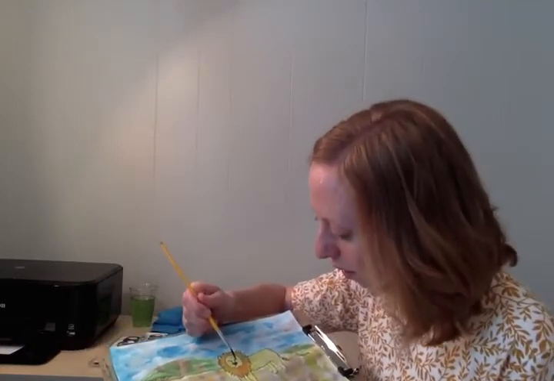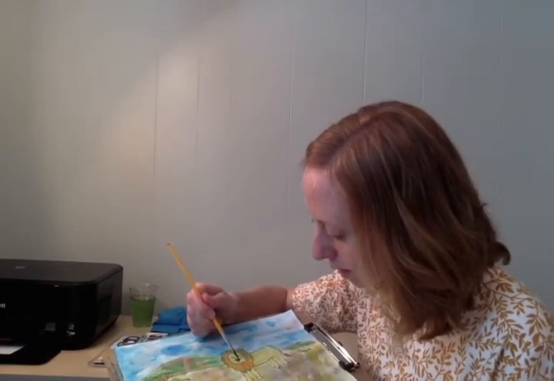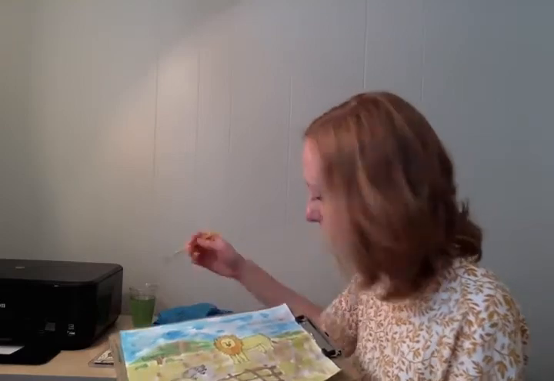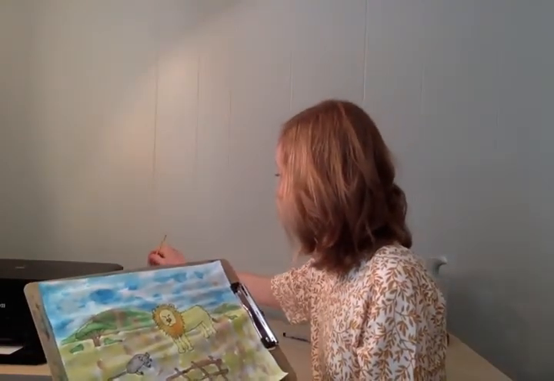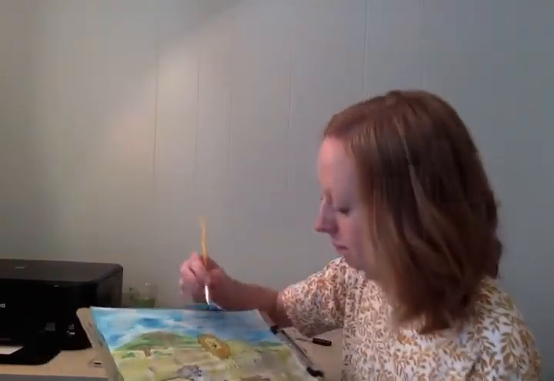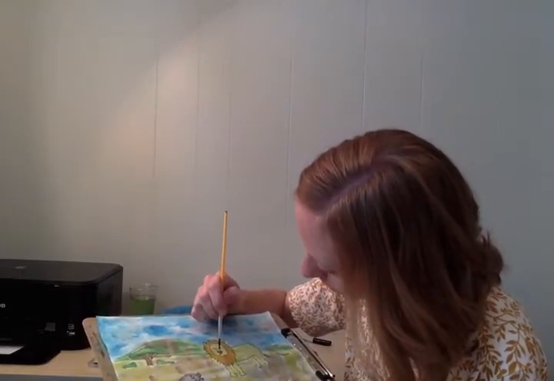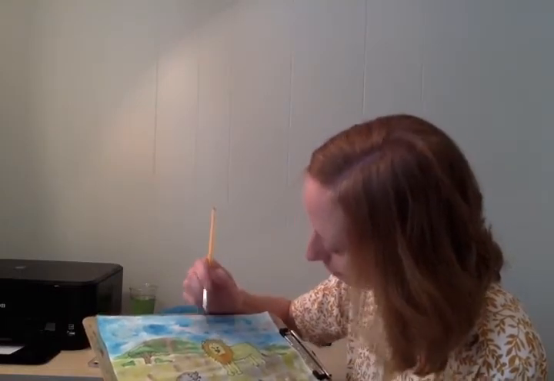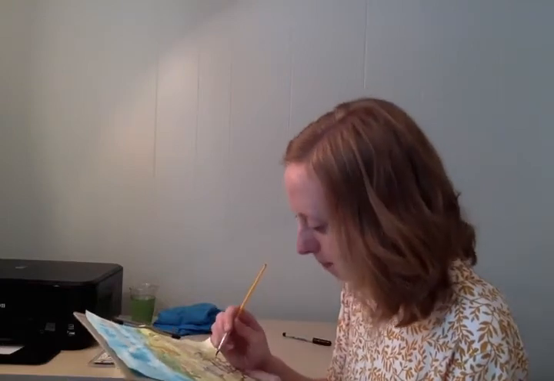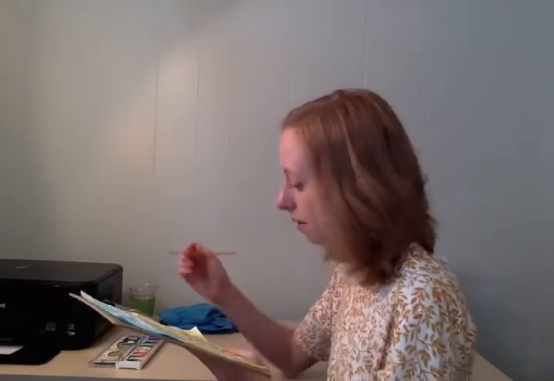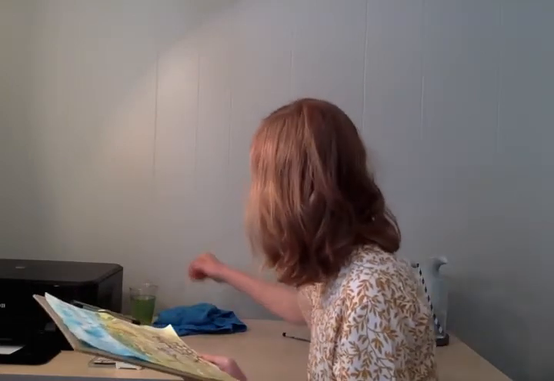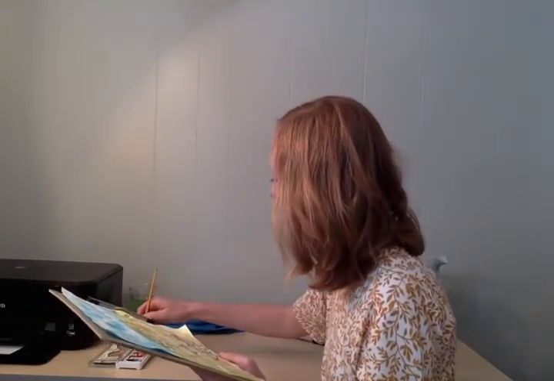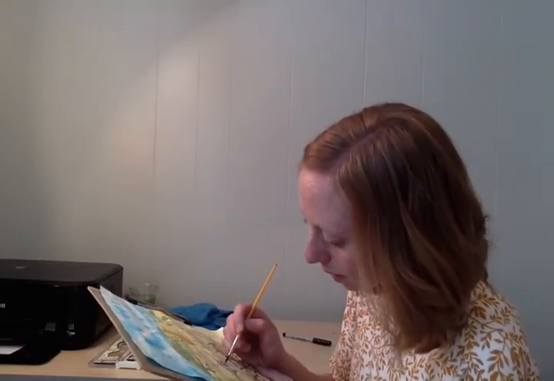If you get too much water and you don't want it to drip, just dip a dry brush back in and it will soak up some of the water and clean it up for you. Okay. Do a little bit of pink.